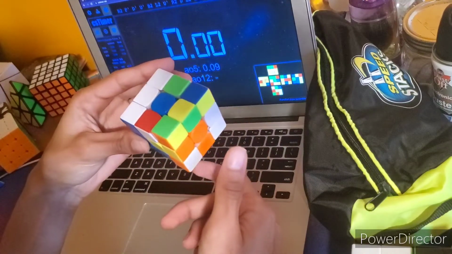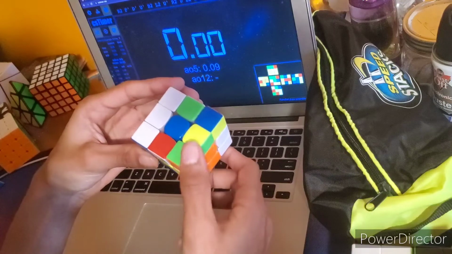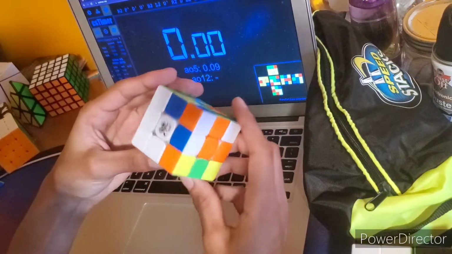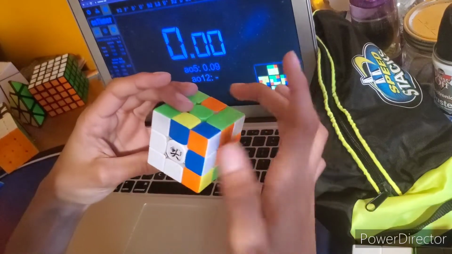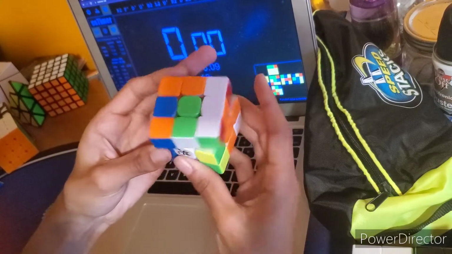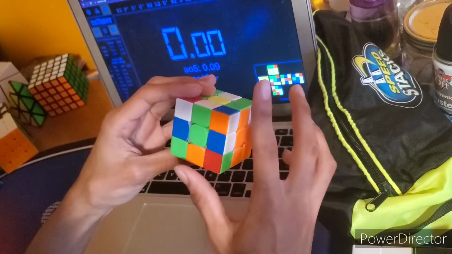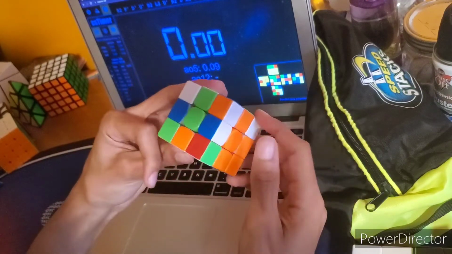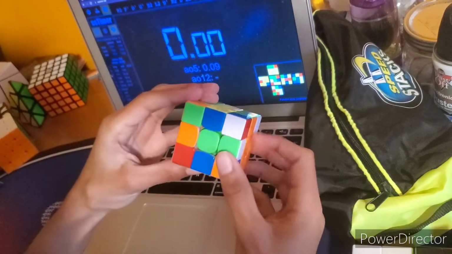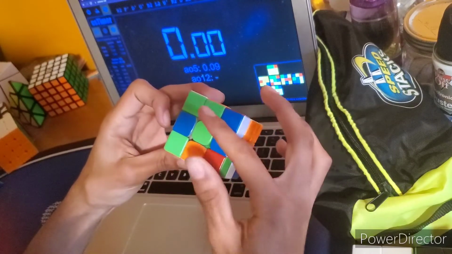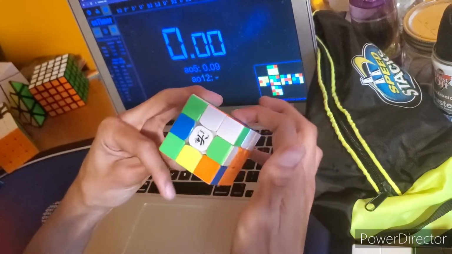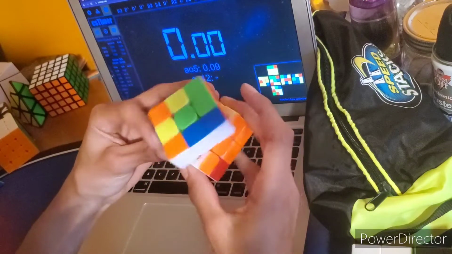So what I do here is R wide prime, and then I see this is here, so insert like that. And then for this case, what I do is I move this corner here, take this edge out, and then put it at the bottom here, and then I can set these 2 here.